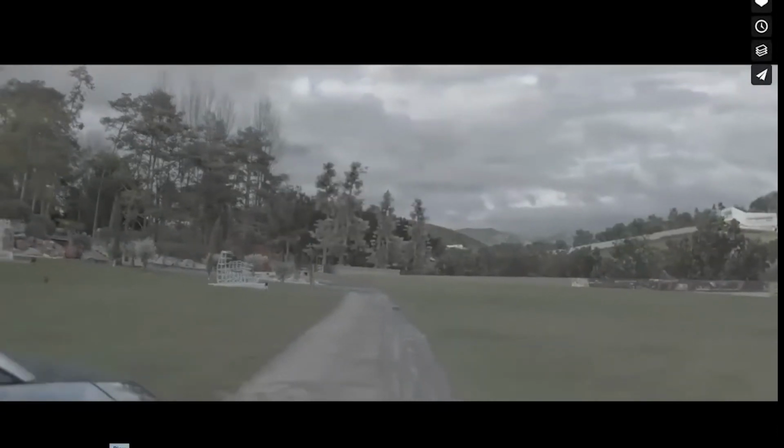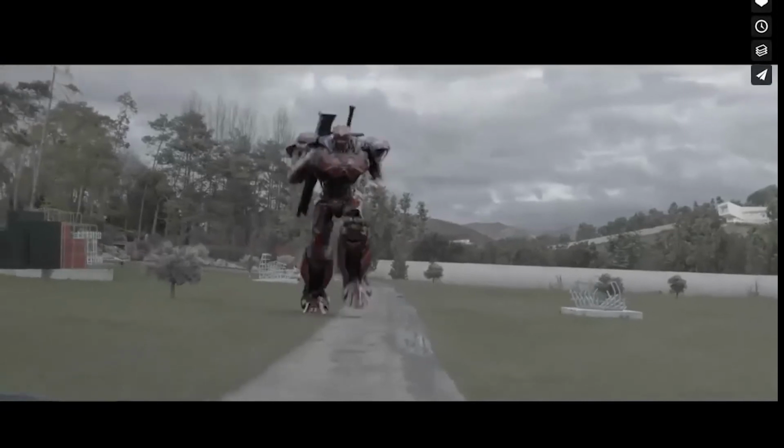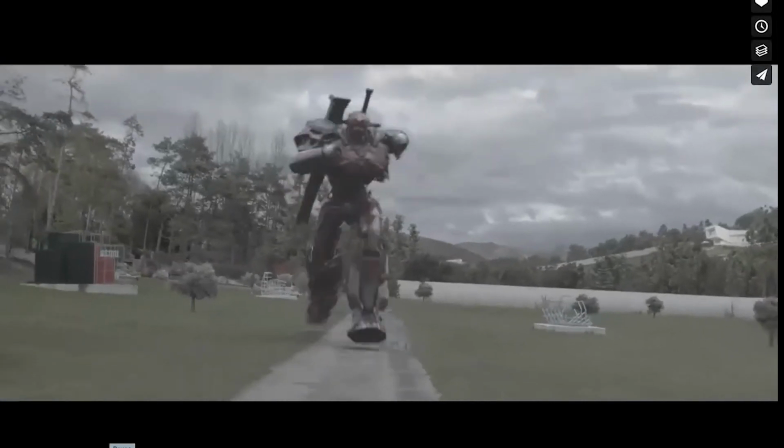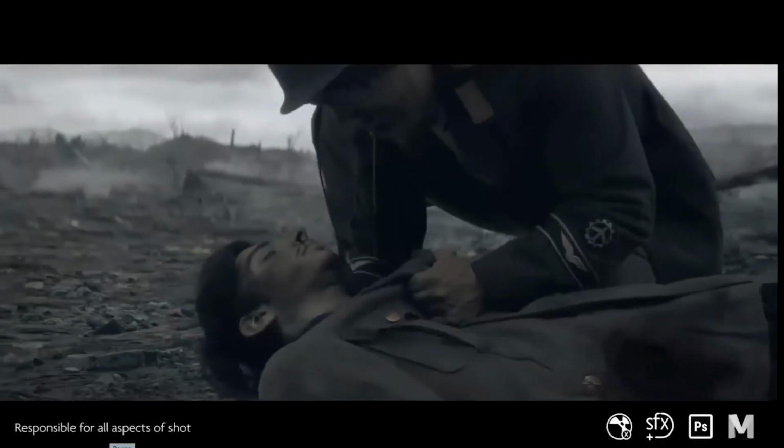And here you can see another example of the type of work a compositor would be doing, what we call a matte painting in the background, rebuilding the environment using projections in Nuke.